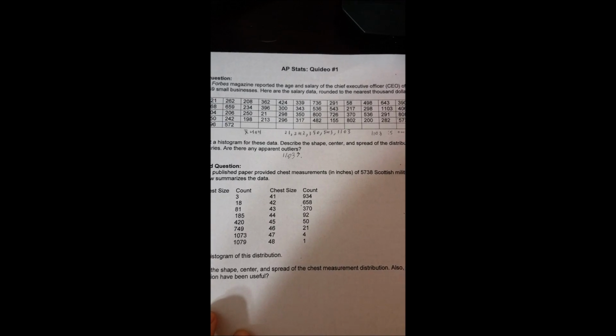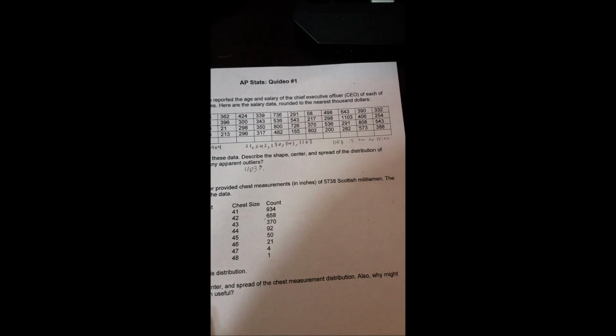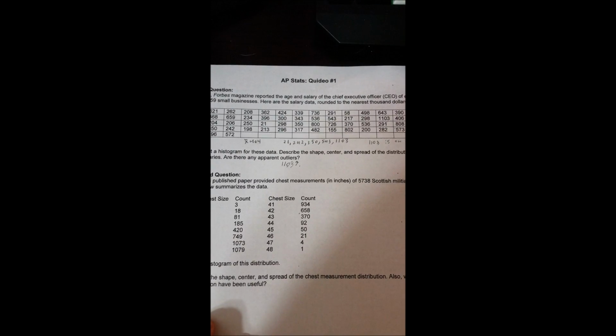AP Stats Quideo number 1, basic question. In 1993, Forbes magazine reported the age and salary of the chief executive officers, CEOs, of each of the top 59 small businesses. Here are the salary data rounded to the nearest $1,000, and it gives us this data chart.